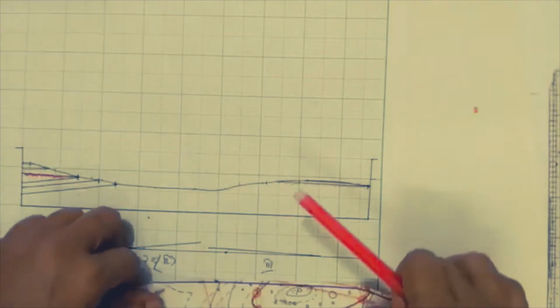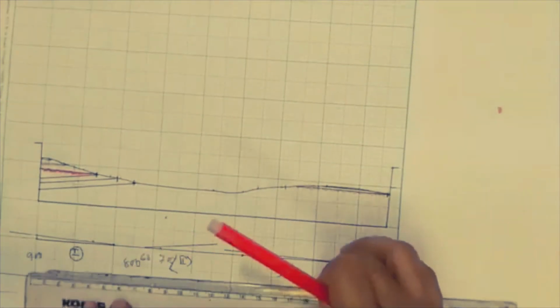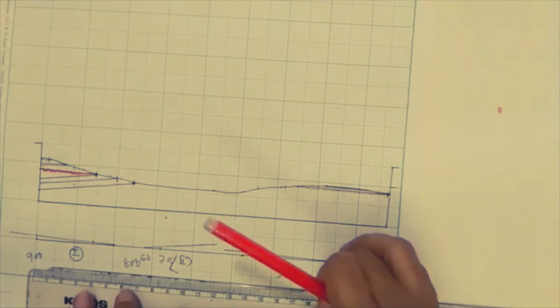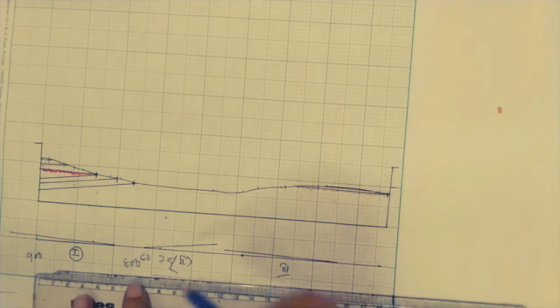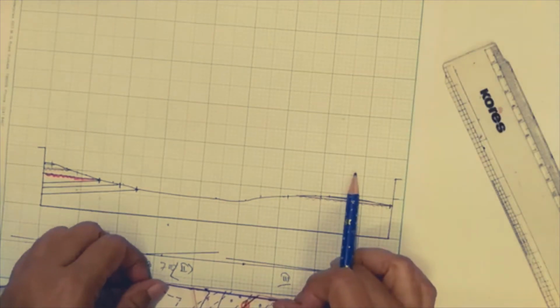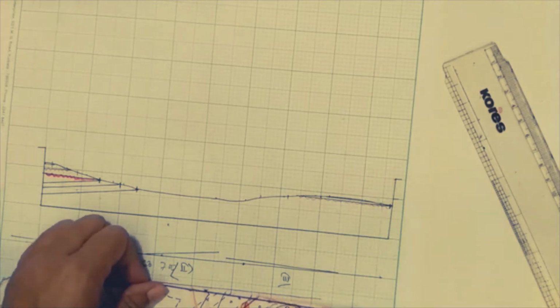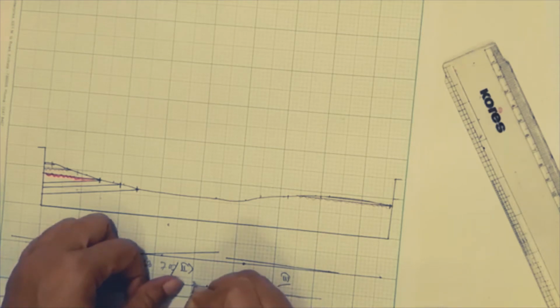So plot this. You can draw another line and put it here. With the help of a compass you can do this. This is the value of 700 feet, this is the value of 600 feet, this is 700 feet.